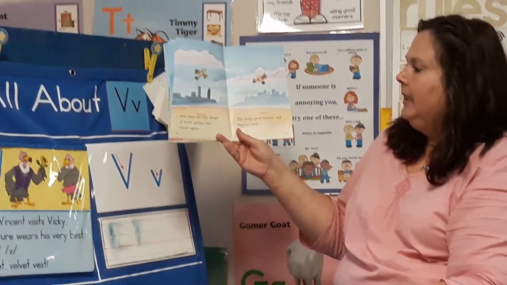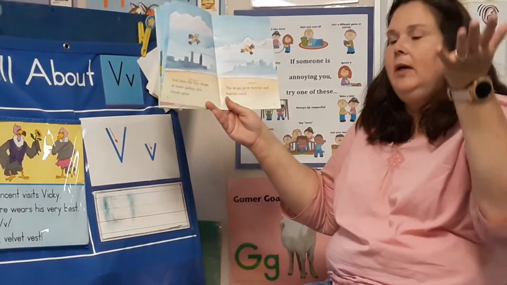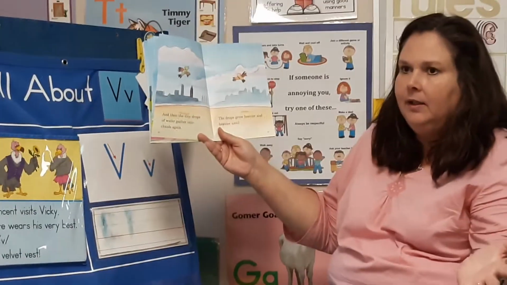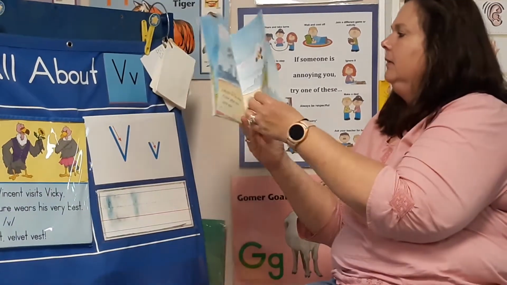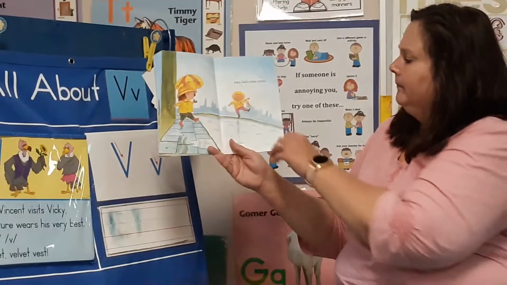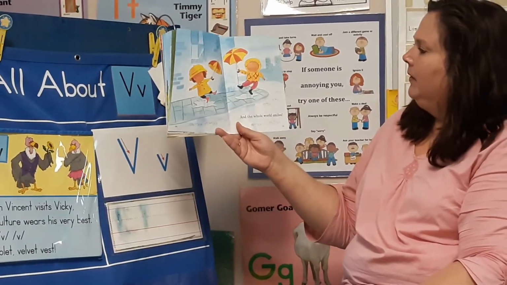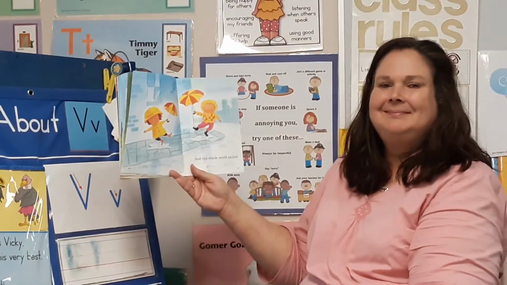And then the tiny drops of water gather into the cloud again. The drops grow heavier and heavier until rain falls once more. And the whole world smiles.